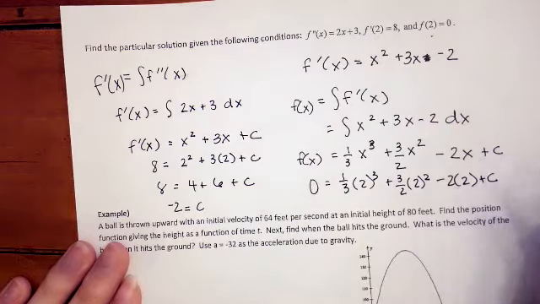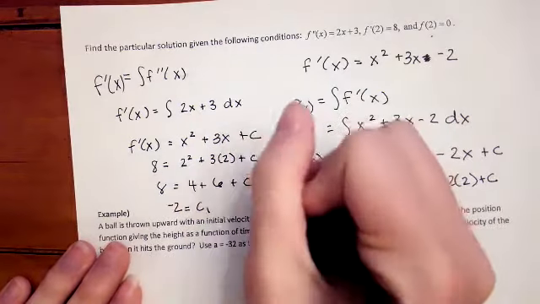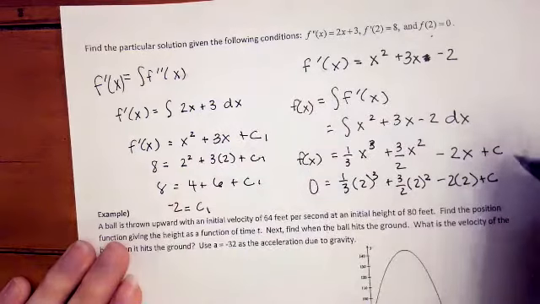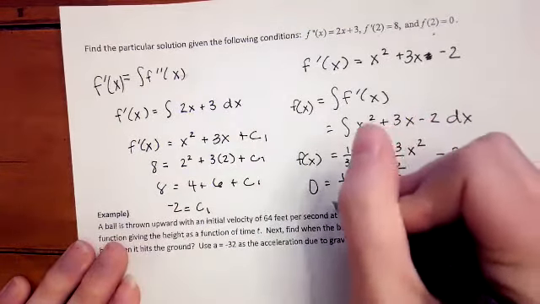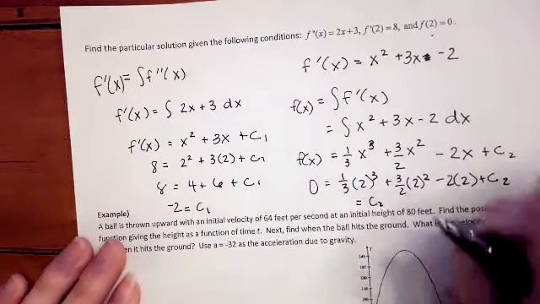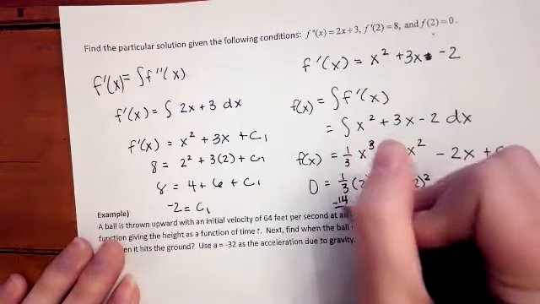Okay, so if you want to label these as different c's, we can. This is our first c that we found. This is going to be our second c. And the second c, if we calculate this out, will be negative 14 over 3.